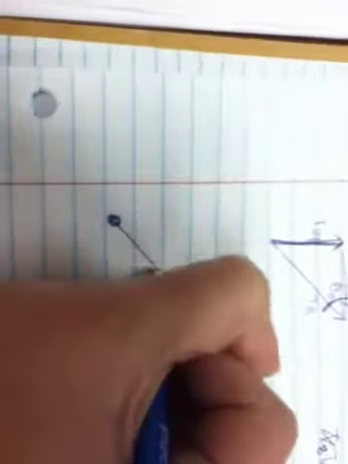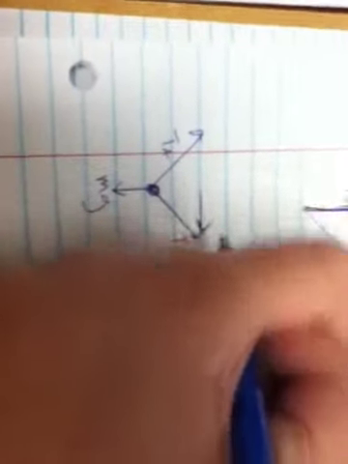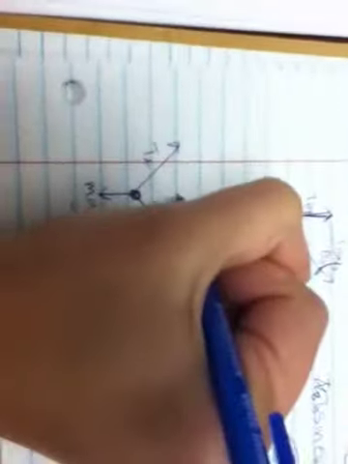So let me redraw this free body diagram and we'll see what it looks like. So this is our T_B, this is our T_A, this is our mg. And we see that this T_B in the x direction is pointing to the right. And this T of A is pointing to the left.